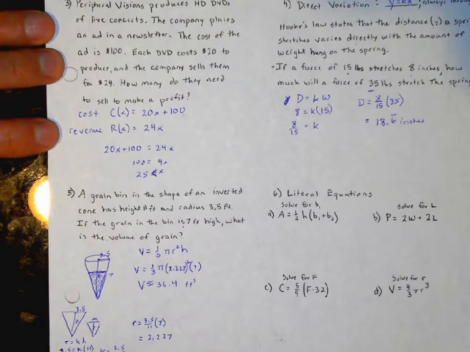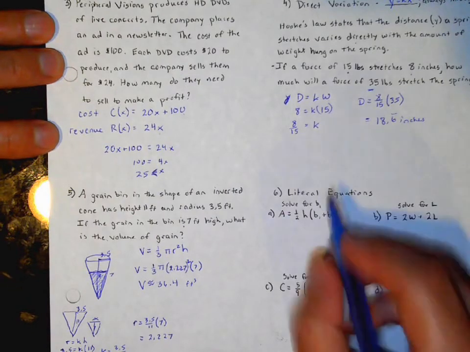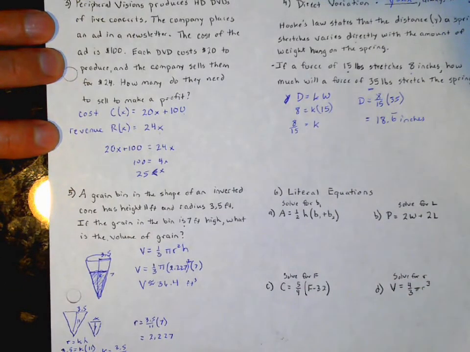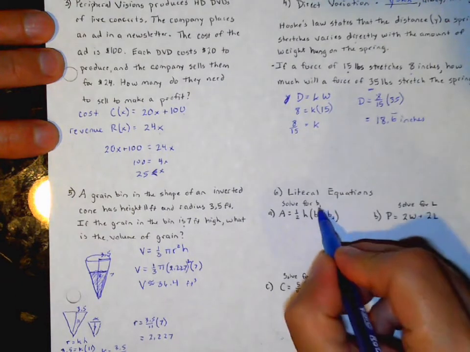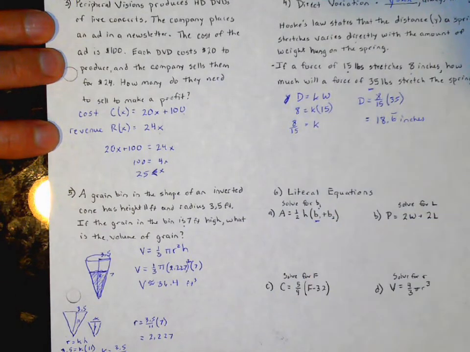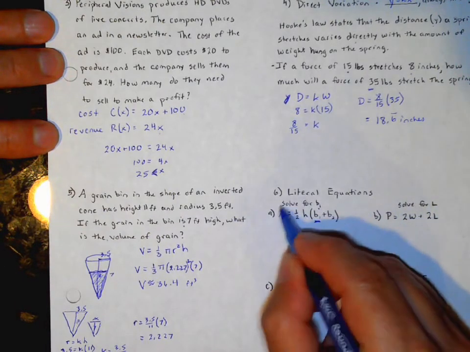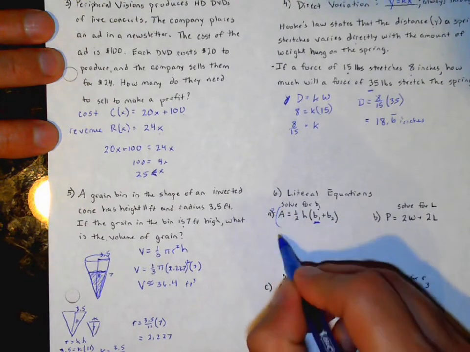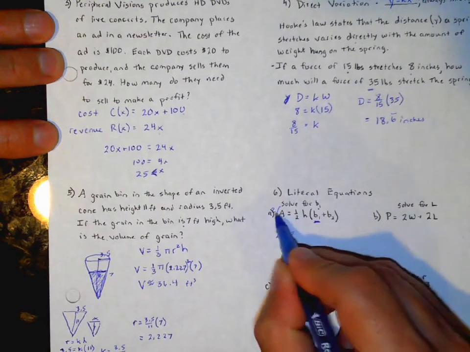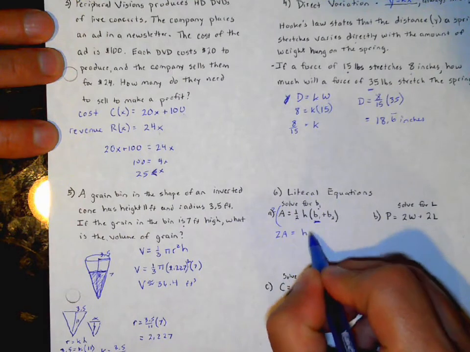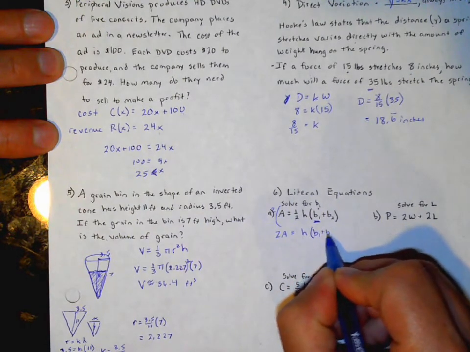Okay, last topic for today is literal equations. It is basically an equation with a lot of letters in it, and we want to solve for a certain variable there. So let's solve for that b1. So I like to get rid of the fraction first, so I'm going to multiply everything by 2. So I have 2a, and half of 2 is just 1, so it goes away. And I have that left there.